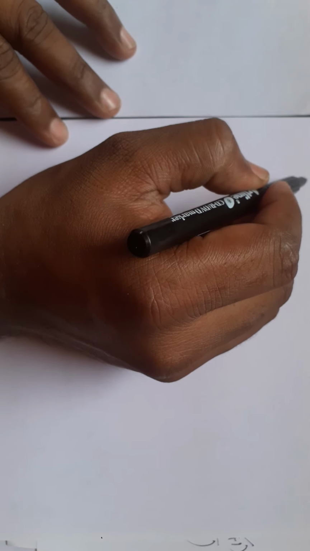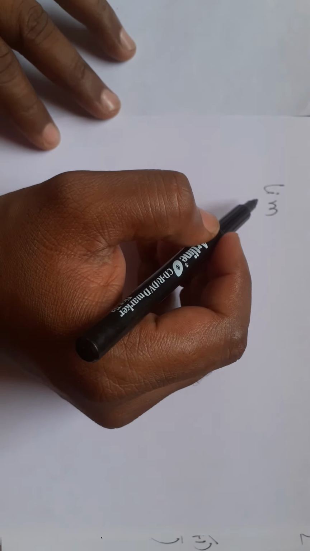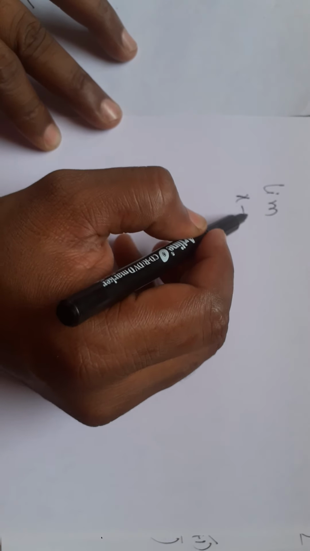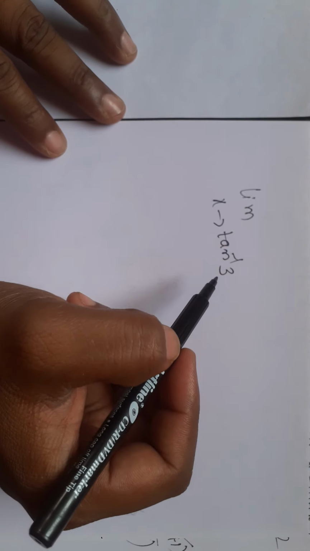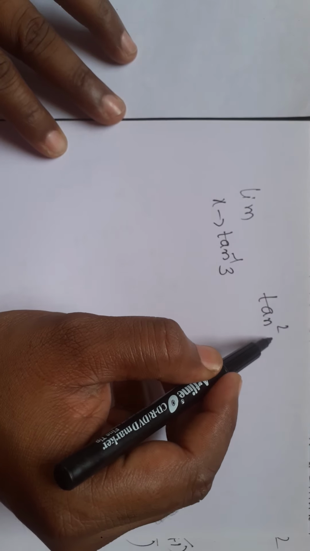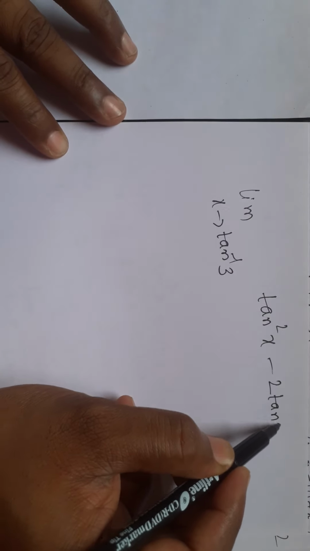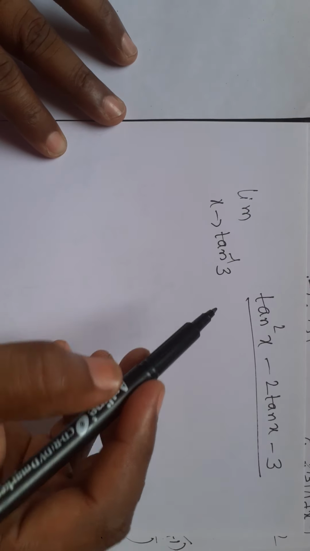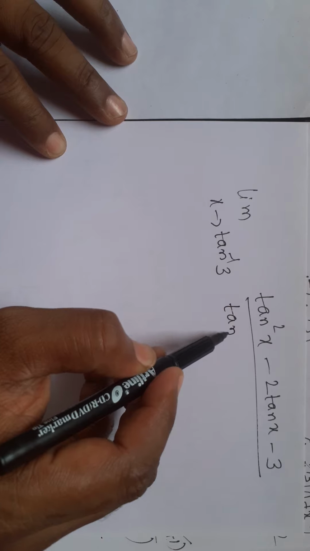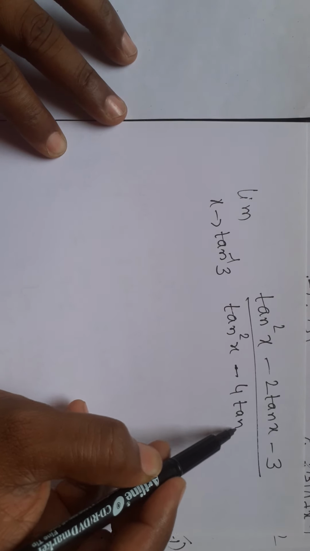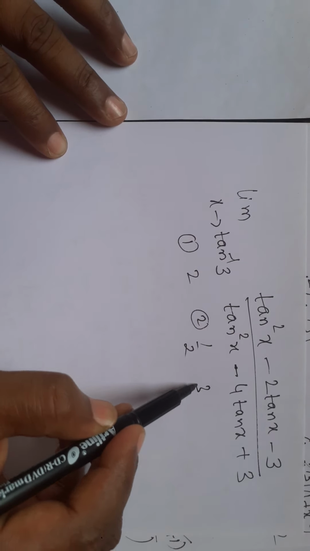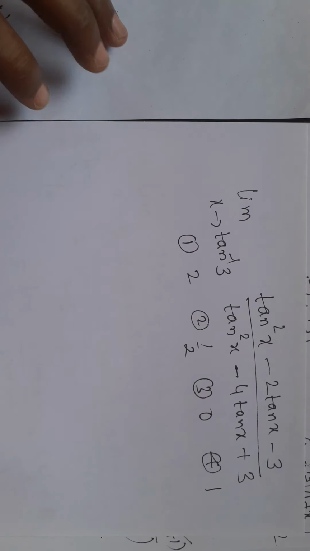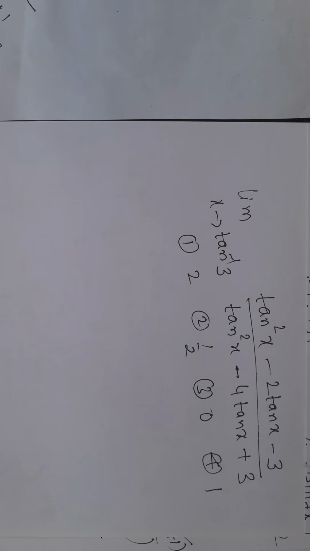Here is one question: limit of x tends to tan inverse 3 of tan square x minus 2 tan x minus 3 divided by tan square x minus 4 tan x plus 3. Options: 2, half, 0, 1.